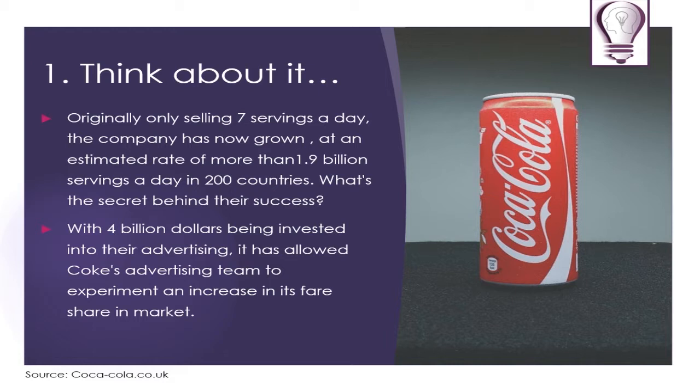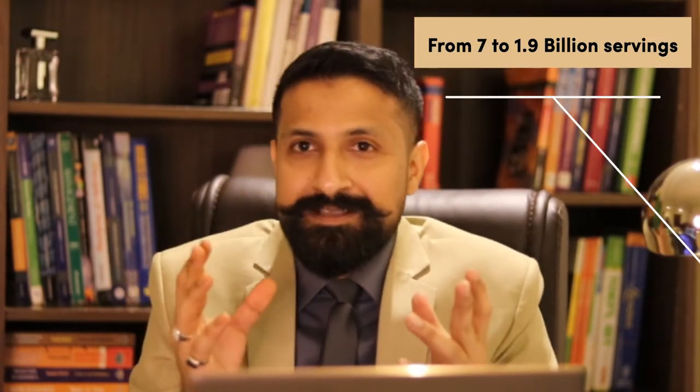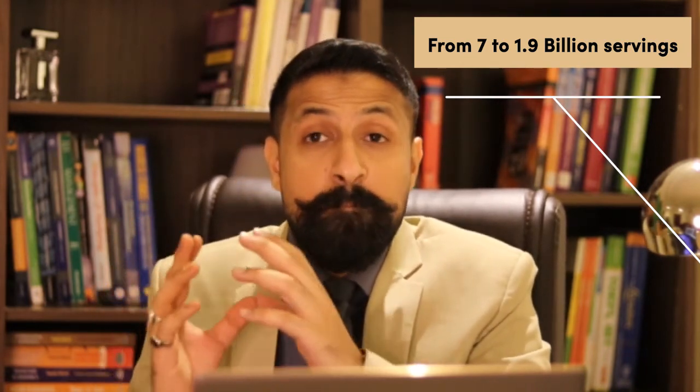With $4 billion being invested into their advertising, it has now allowed Coke's advertising team to experiment and increase its fair share in the market. What do you think? What is all this? A business which used to sell only 7 servings, like 7 bottles, 7 cold drinks, is now serving 1.9 billion servings per day. And they are in approximately 200 countries. Isn't that amazing? How did this all happen?